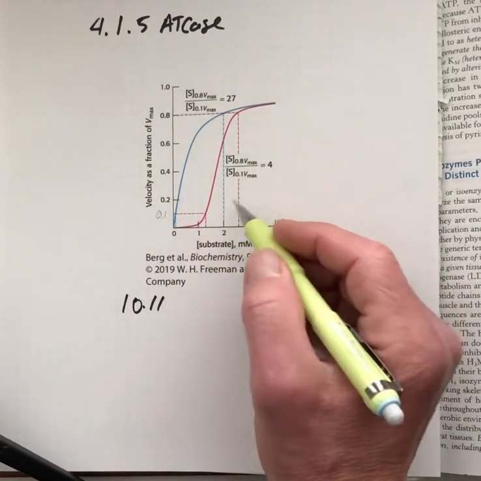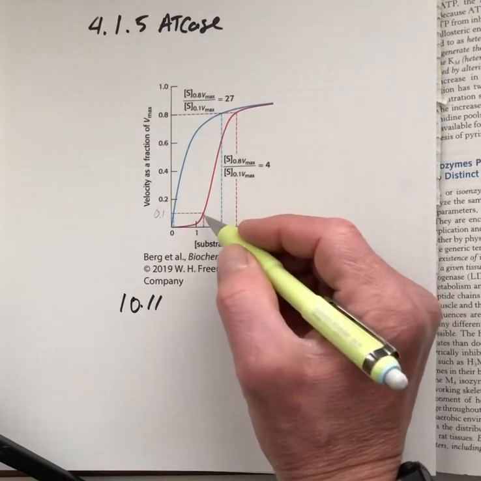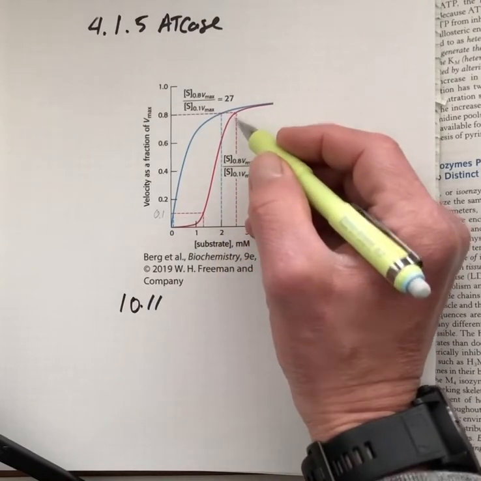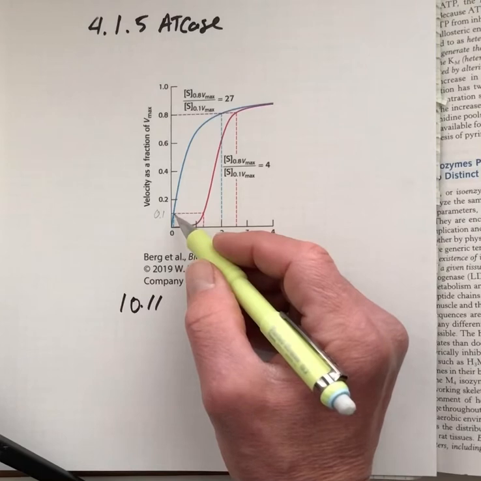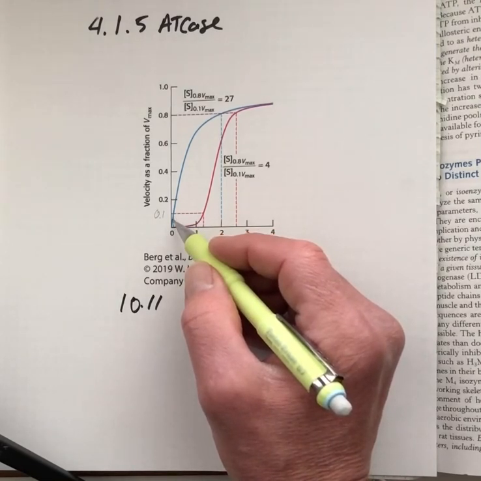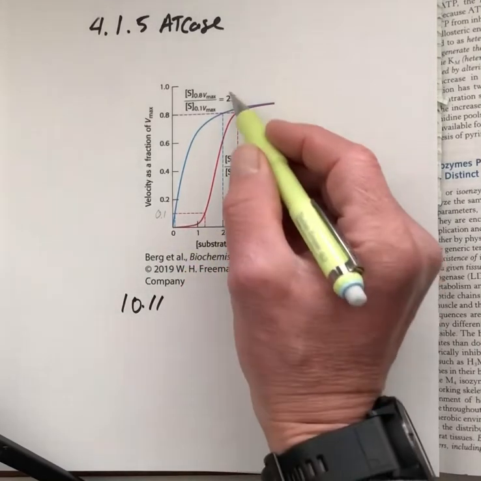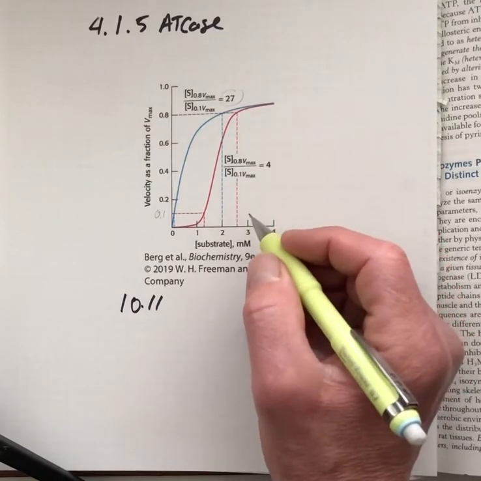So how quickly can we go from a relatively low rate of processing our substrate to a high rate by changing the concentration of substrate? For a Michaelis-Menten enzyme, you have to increase the concentration of substrate over a relatively broad range of concentration. 27 is highlighted in this particular figure.